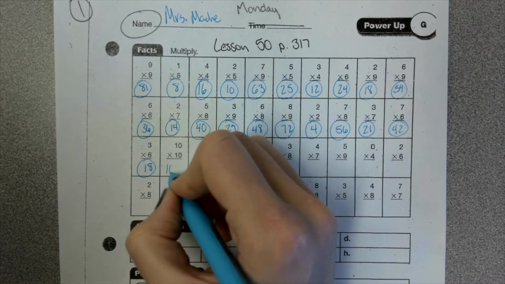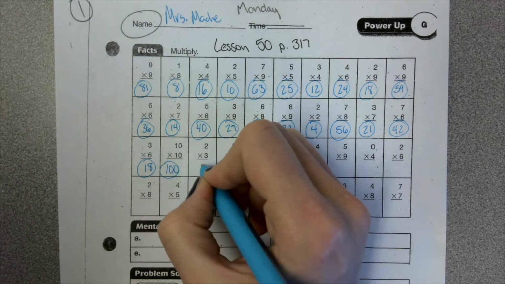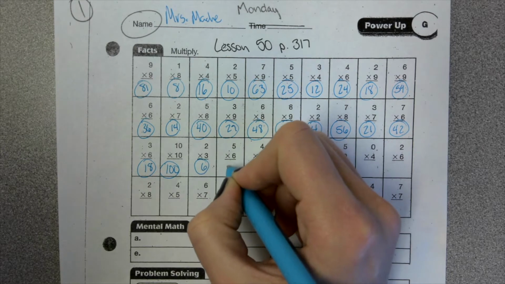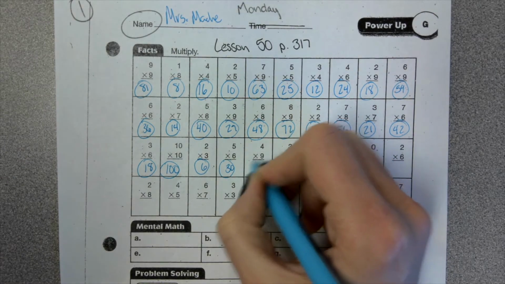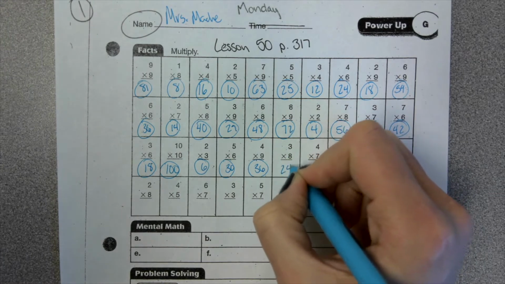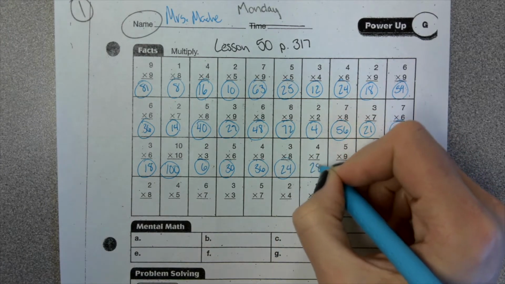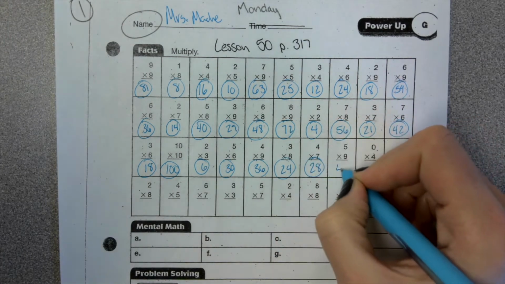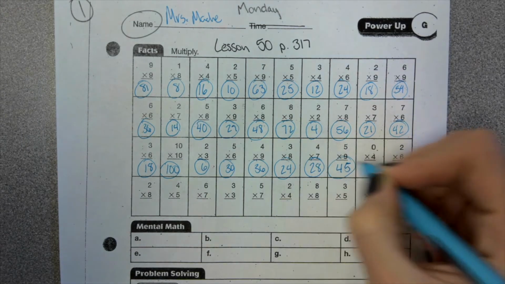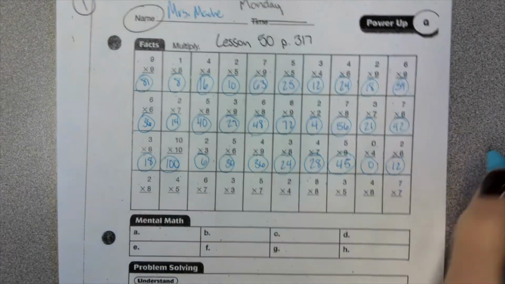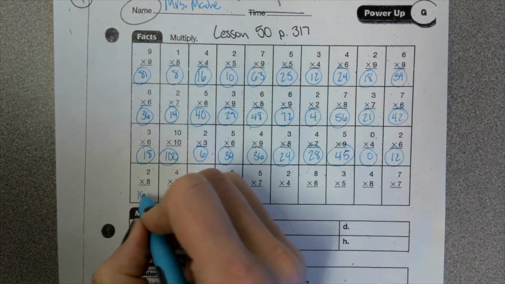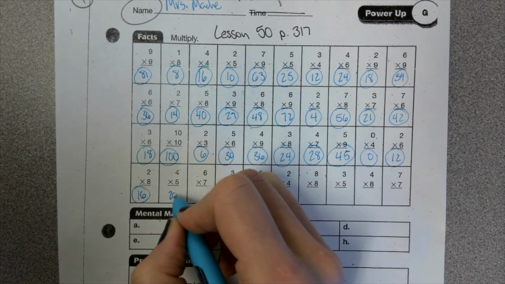10 times 10 is 100. 2 times 3 is 6. 5 times 6 is 30. 4 times 9 is 36. 3 times 8 is 24. 4 times 7 is 28. 5 times 9 is 45. 0 times 4 is 0. 2 times 6 is 12. 2 times 8 is 16. 4 times 5 is 20.